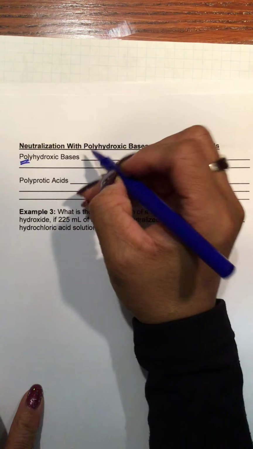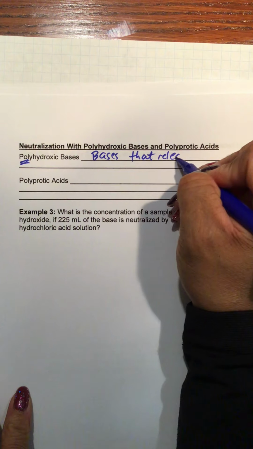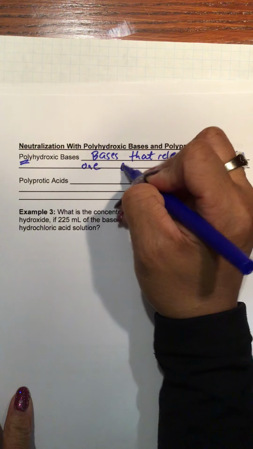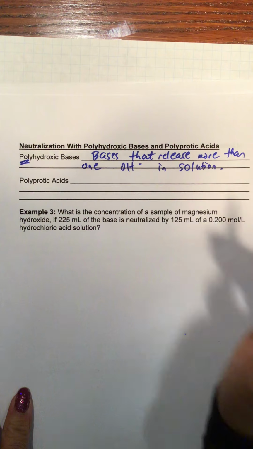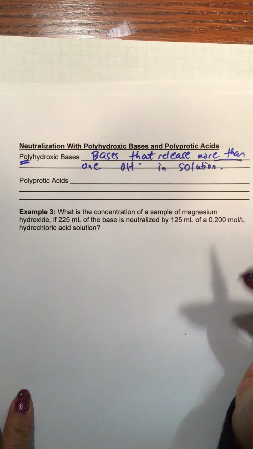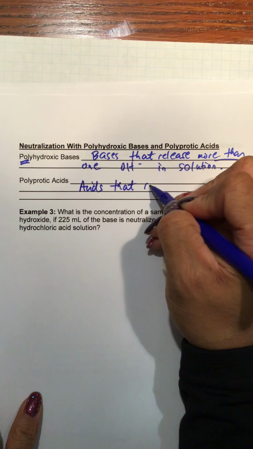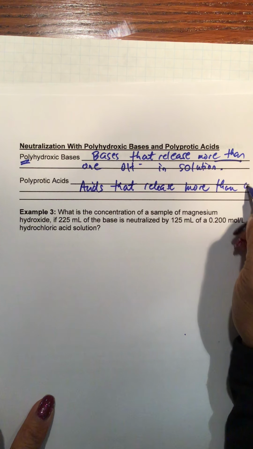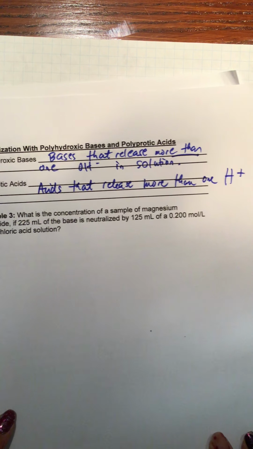So polyhydroxic bases are bases that release more than one hydroxide in solution when it dissociates in water. Whereas polyprotic acids are acids that release more than one hydrogen ion. Okay, so those are the simple definitions of polyhydroxic bases and polyprotic acids.